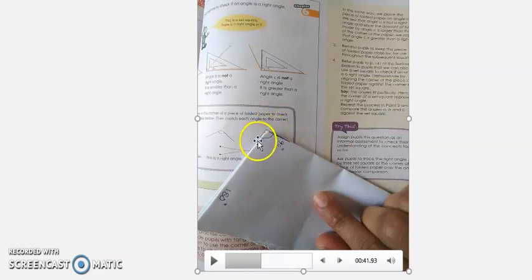See how first of all I connect the vertex of this paper to the vertex of that shape. After connecting the vertex of my paper to the vertex of that shape, I have to connect the horizontal line with that shape's horizontal line.